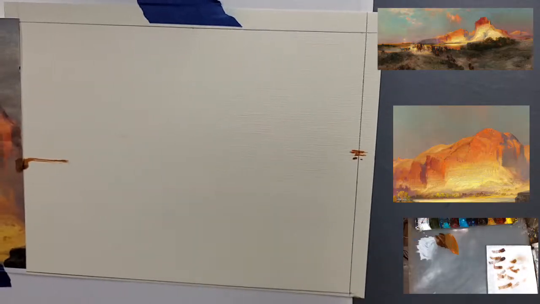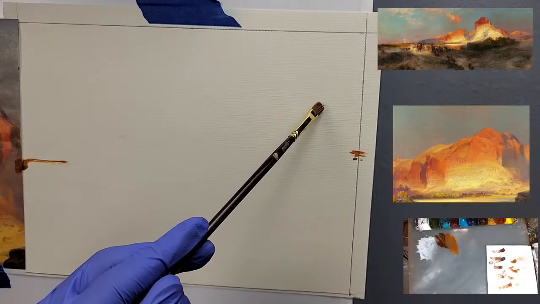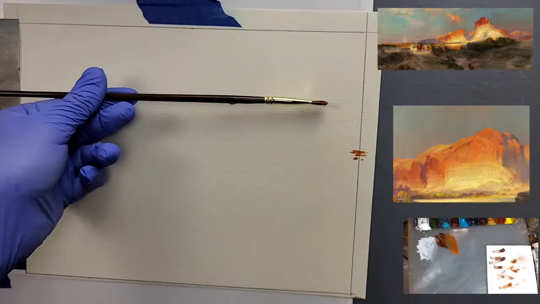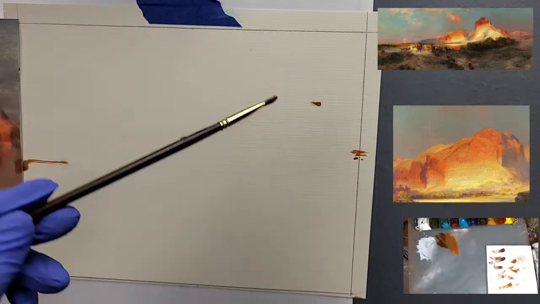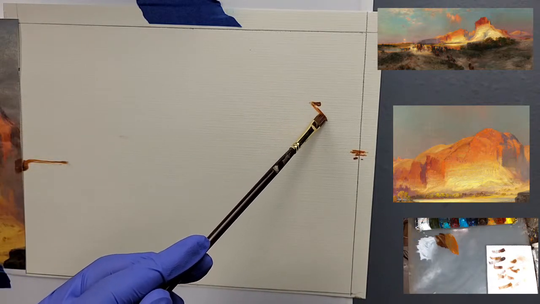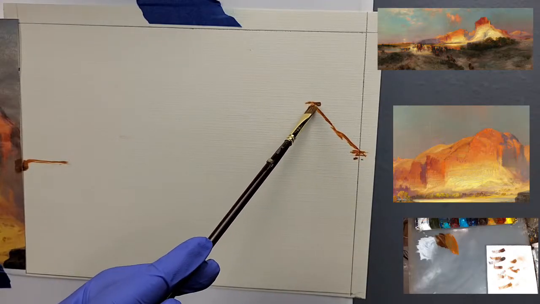See what's going on. Okay. Kind of in there somewhere. Sort of.